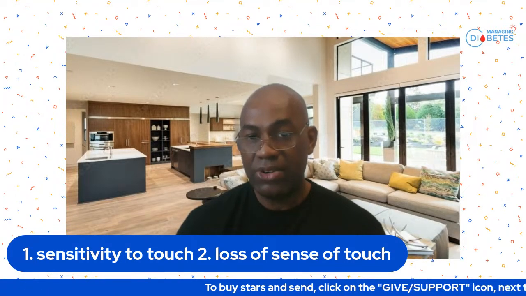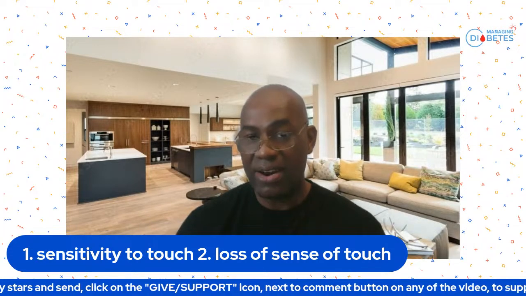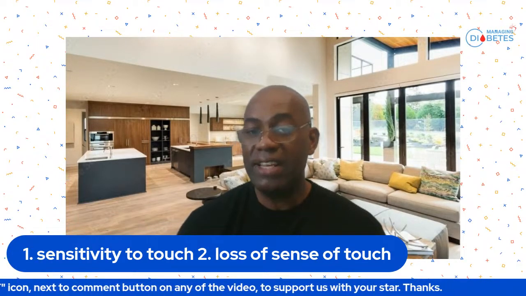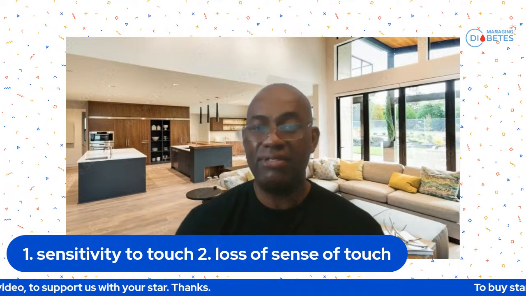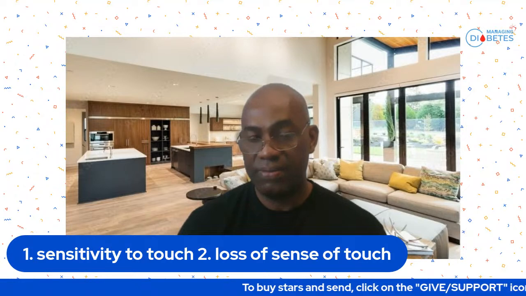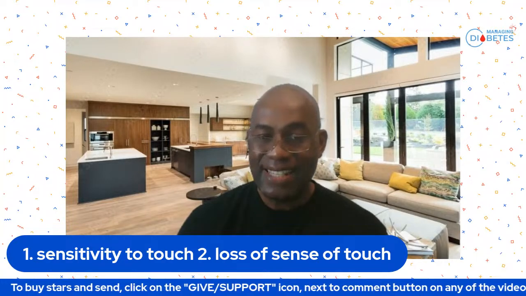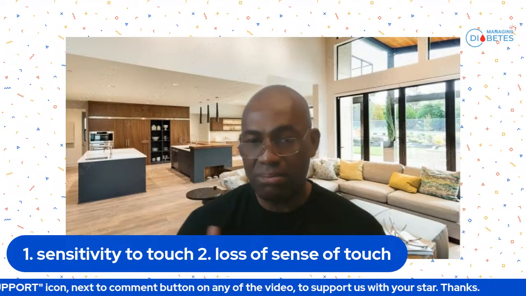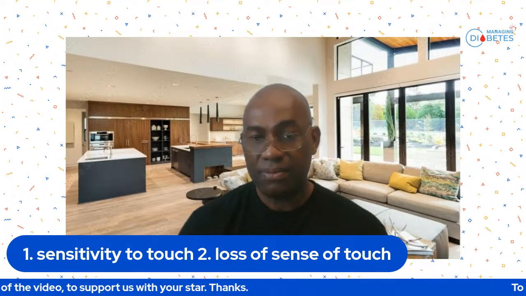If you're having diabetic neuropathy or diabetic feet, you are going to be sensitive to touch around your feet, or you have loss of sense of touch. You cannot even feel your feet, your hands, or your fingers. You can't feel temperature changes, coldness, or hotness. That means you have lost the sense of touch. When you touch your feet, you can't feel it. Or you are sensitive to touch. Sometimes you don't want anybody to touch your feet, because touching them sends pain through your body.